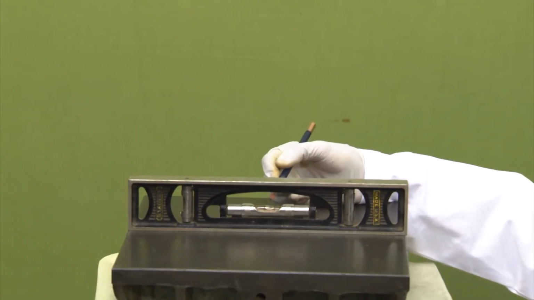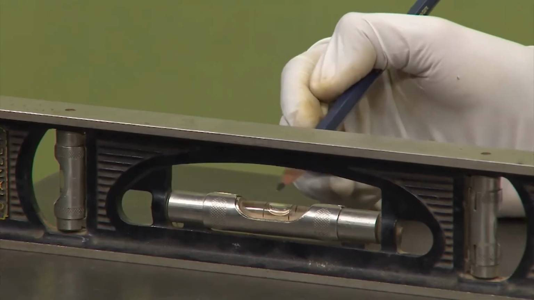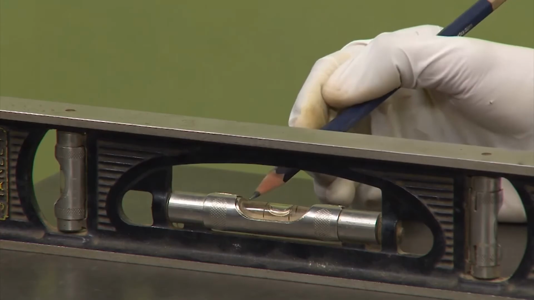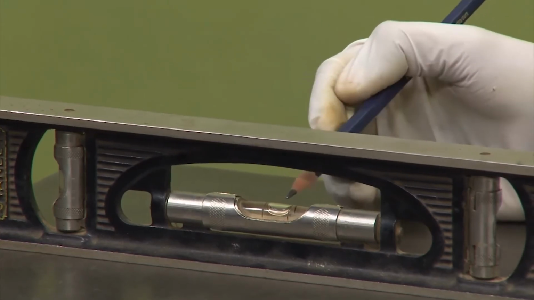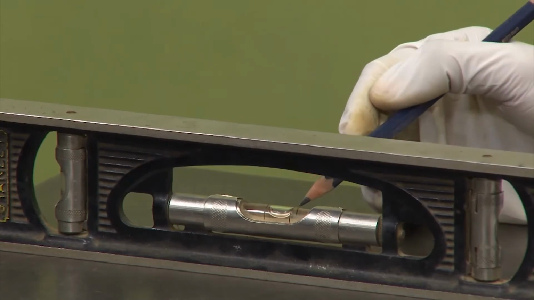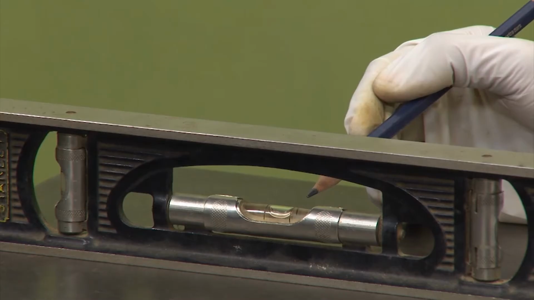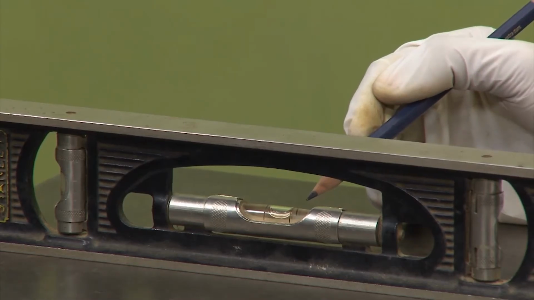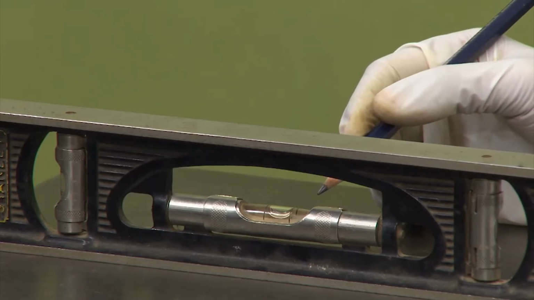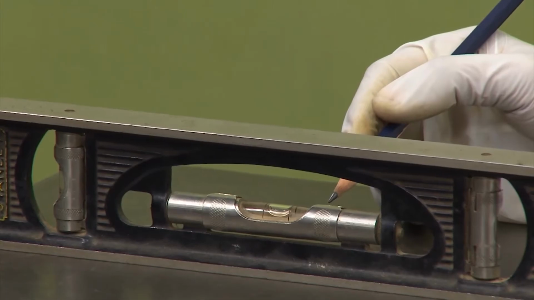This whole component, this cylinder in which we have this bubble, is known as the vial, and in this we have a fluid. It is a low viscosity fluid, generally some alcohol like ethanol. It is colored so that one can clearly see whether the bubble is in the center or not.